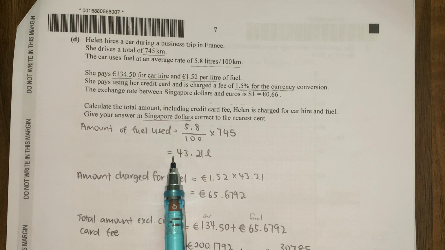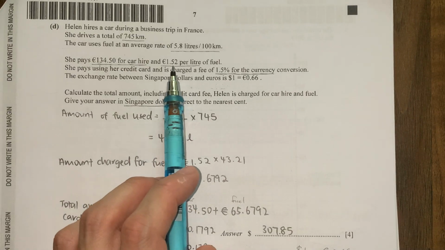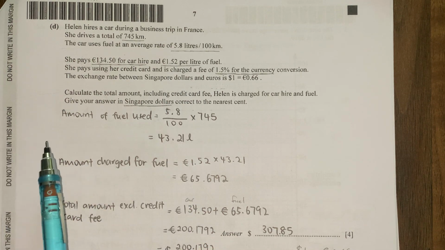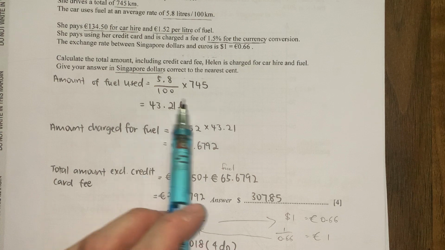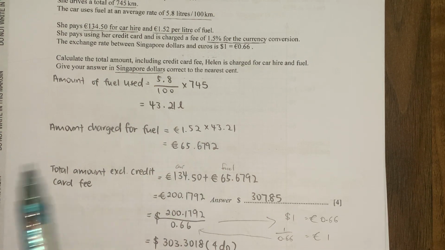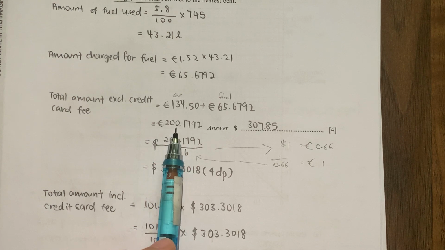But how much does this amount of liter cost? Okay, so you're going to use this one, 1.52 per liter. Okay, so 1 liter is 1.52, 43 something times. So that's the cost. If you add them up, you are getting 200 plus euros.